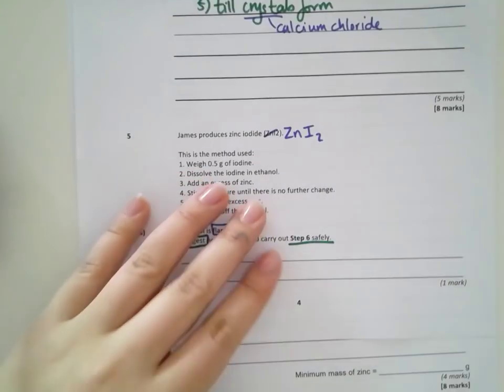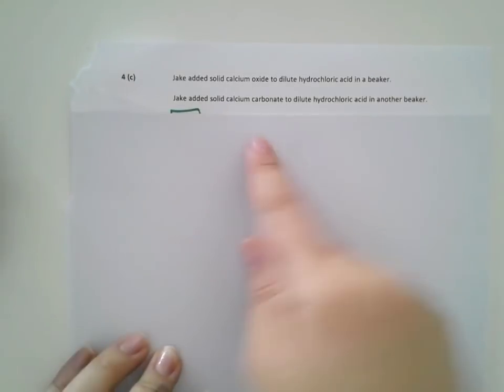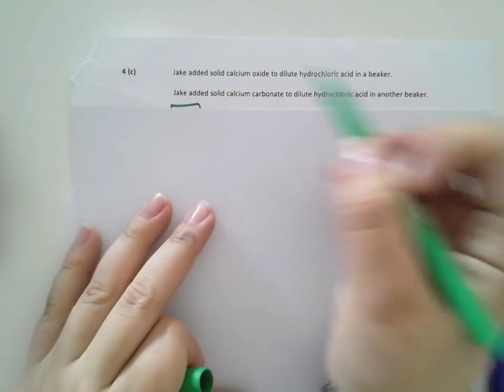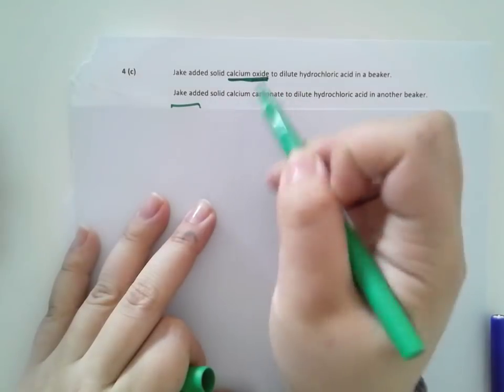Okay, continuing on with the questions. Jake added solid calcium oxide to dilute hydrochloric acid in a beaker. He also added calcium carbonate to dilute hydrochloric acid in the beaker. So the only reactant that's changed, we have calcium oxide, and we have calcium carbonate as well.